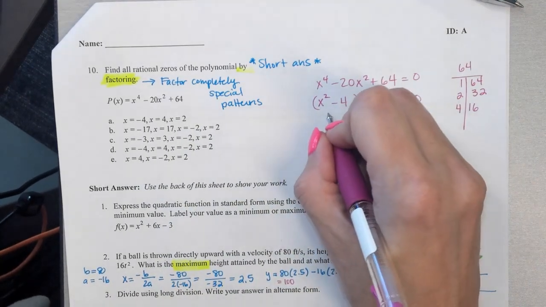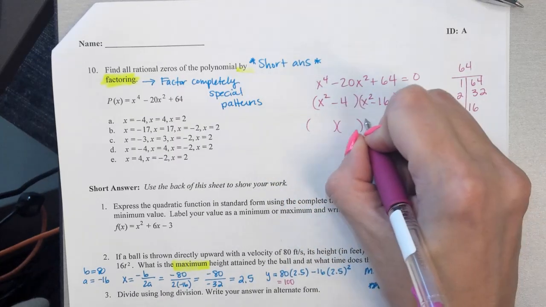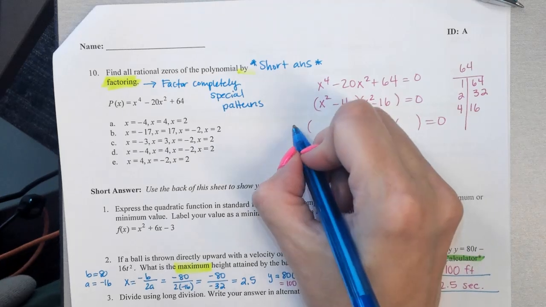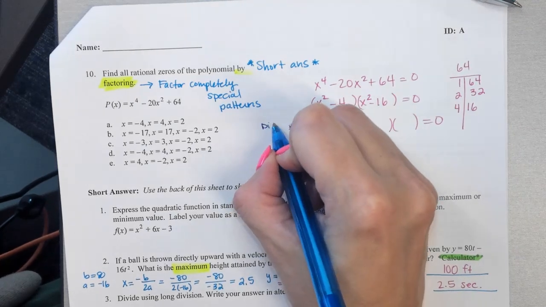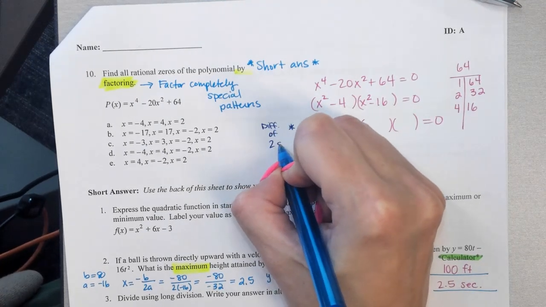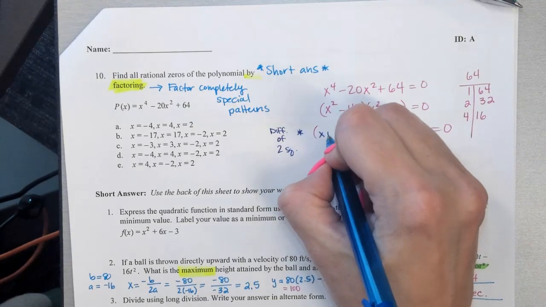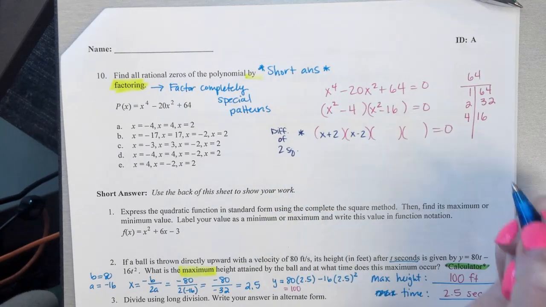And then both of these are a difference of 2 squares. So if it does say to factor, you have to do this step. You have to do the difference of 2 squares. Okay, and because this is going to be a short answer, that's what I'm going to be looking for, is that you have (x + 2)(x − 2).